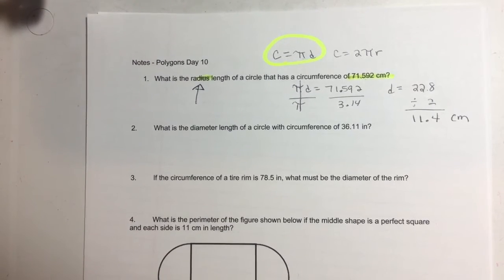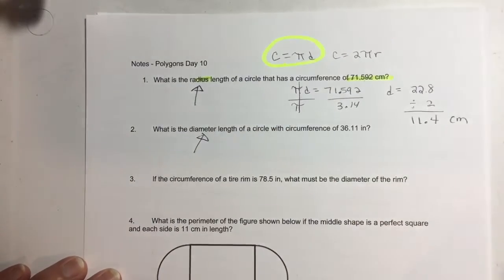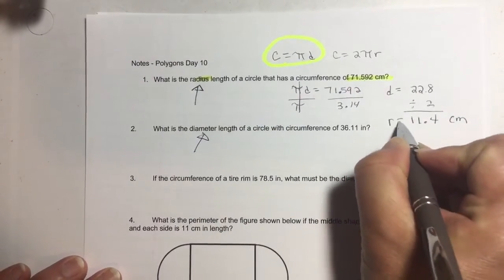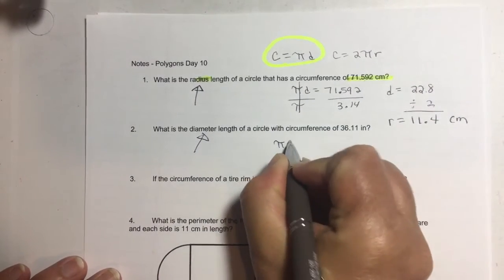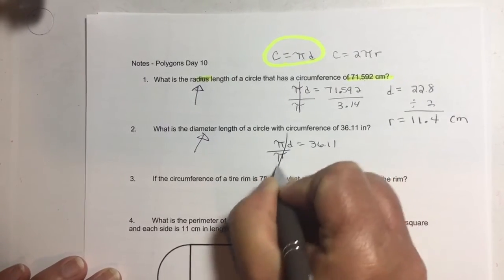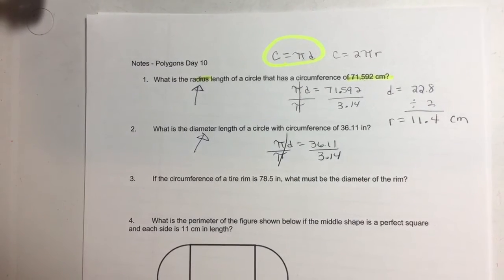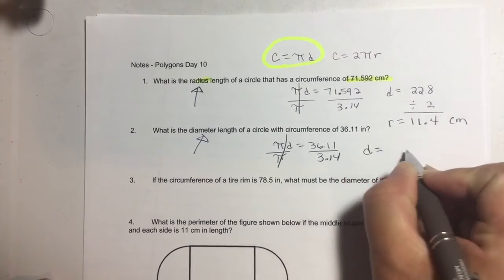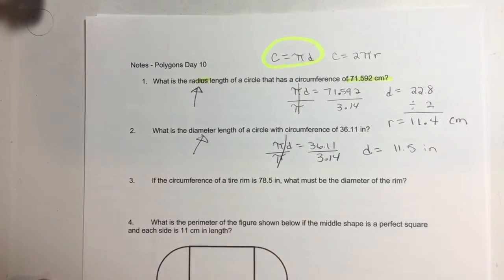Okay, now number 2 is the same problem, but look, you want diameter. So you're not going to have to do this dividing by 2. We divided by 2 for the radius. So in this case, pi times diameter is 36.11. So we're going to divide by pi. Entering it into the calculator is dividing by 3.14. And you should have got 11.5 inches.